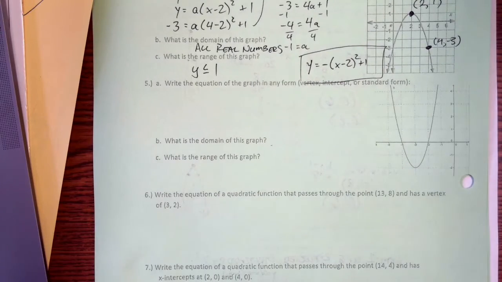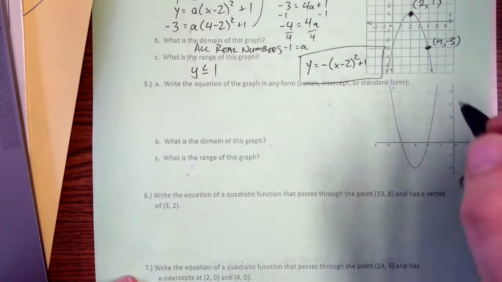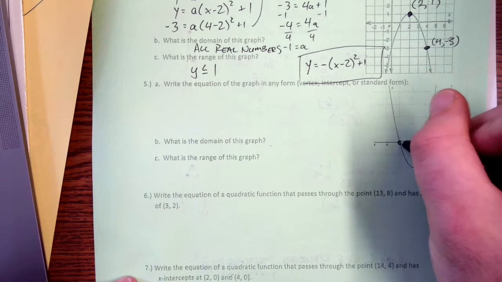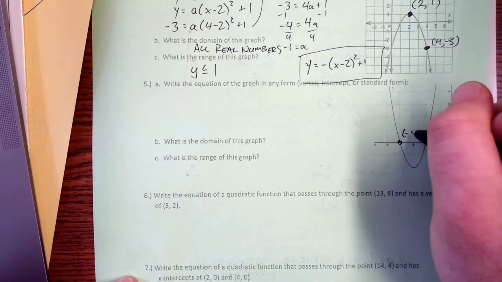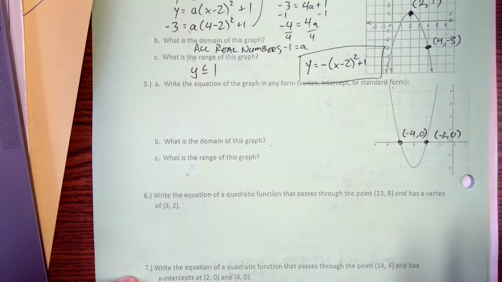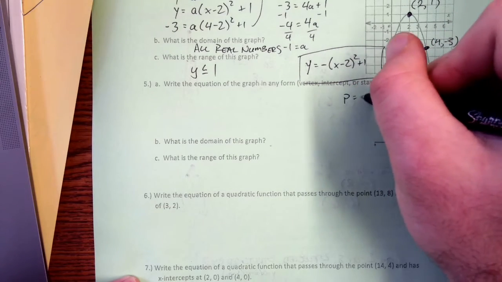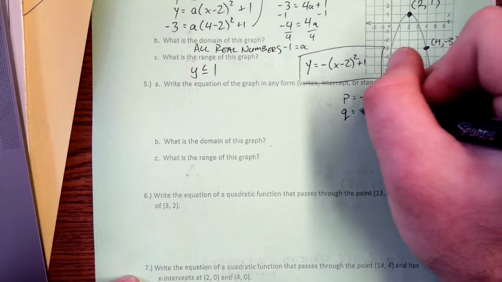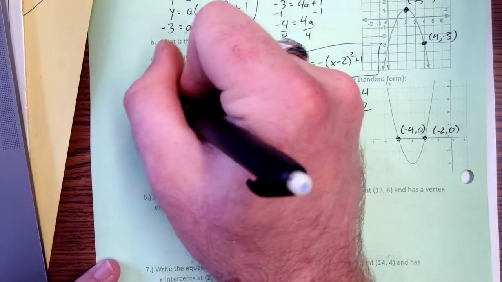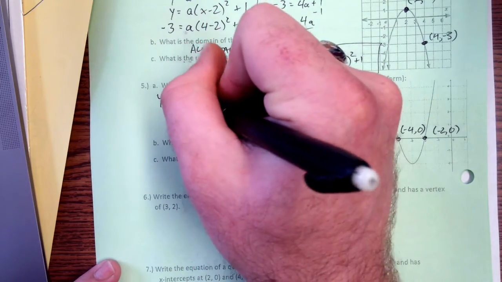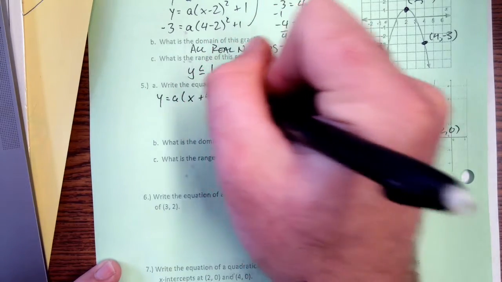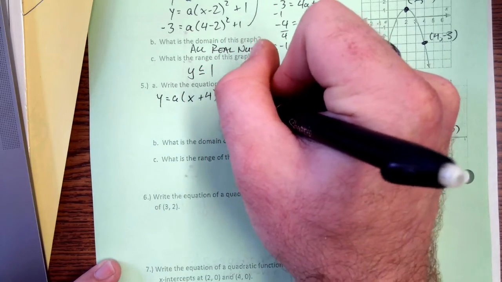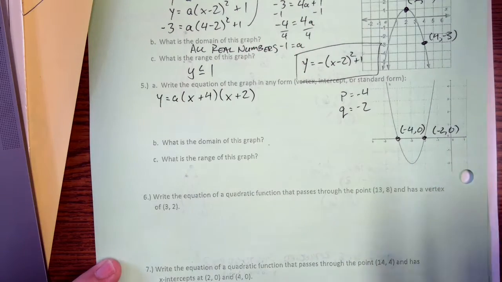Okay, write the equation of this graph. This one I'll do in intercept form. So it looks like we're at negative 2, 0 and negative 4, 0. So that means that p is going to be negative 4 and q is going to be negative 2 this time. So y equals a times x minus a negative 4 would become x plus 4. X minus a negative 2 becomes x plus 2.